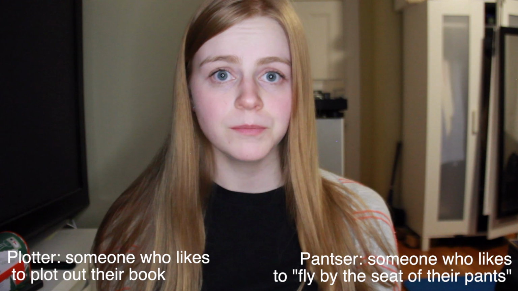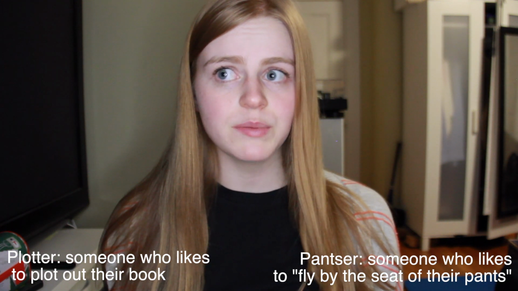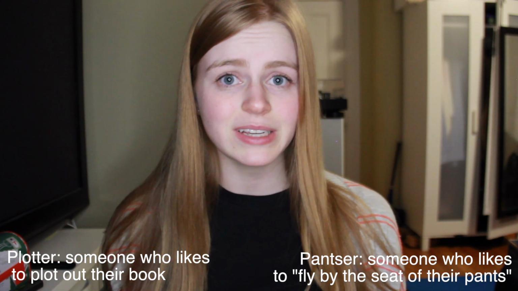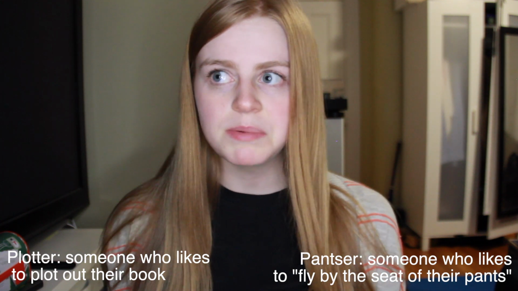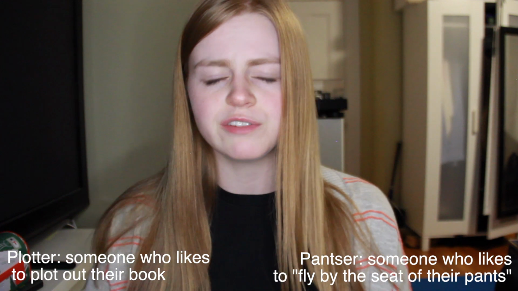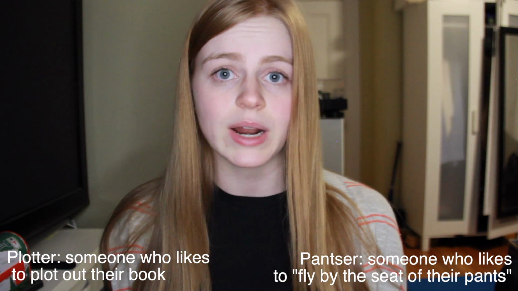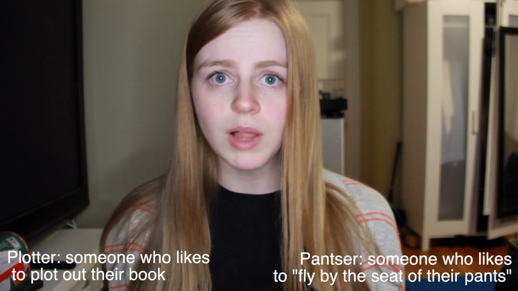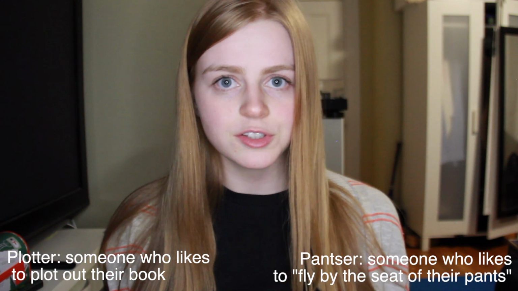So how do I recommend using plot grids? Honestly, it depends how you write. In my experience, plot grids are really well liked by plotters. But if you're a pantser, you can also use plot grids, but maybe make them not quite as filled in as you would if you were a plotter. Maybe you want to do a full draft of your book that's completely exploratory with maybe just a very vague outline or an idea of where you want to end up, and use a plot grid when you're trying to figure out how to take your story to the next level.